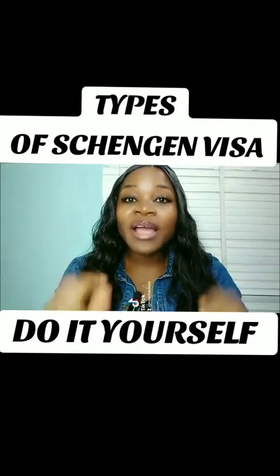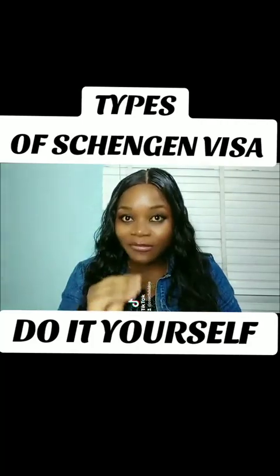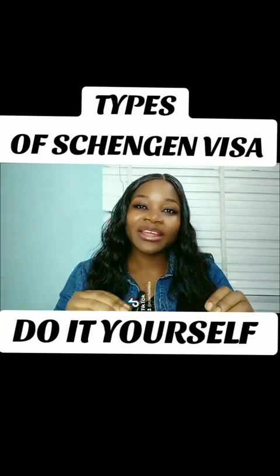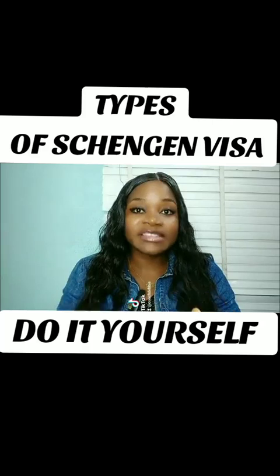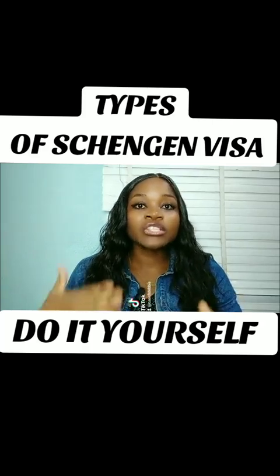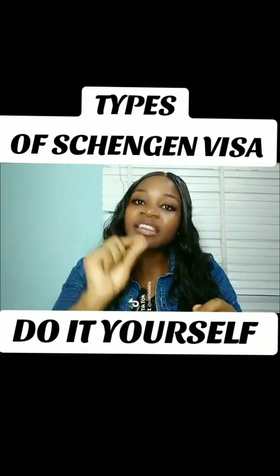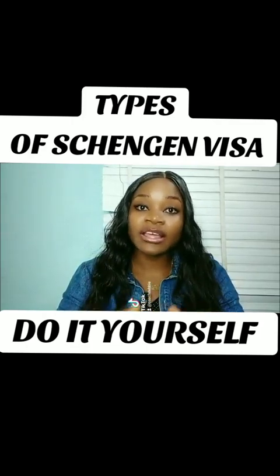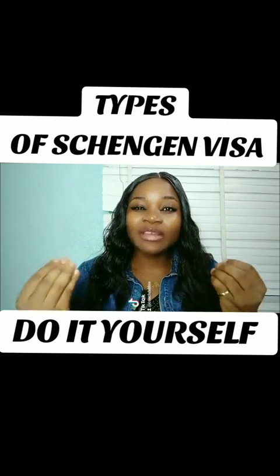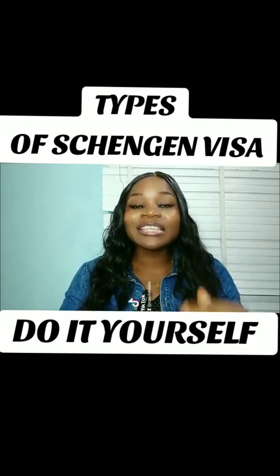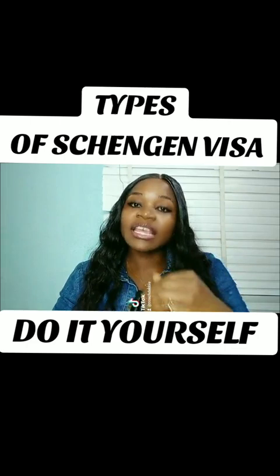Before applying for any visa, you have to take note of the types of visa involved in that particular country. On this note, I will be listing out the types of visas we have in the Schengen area. One of them is the uniform Schengen visa. This visa is further subdivided into three. Type A visa is the type you obtain when you are transiting by air through the Schengen area.